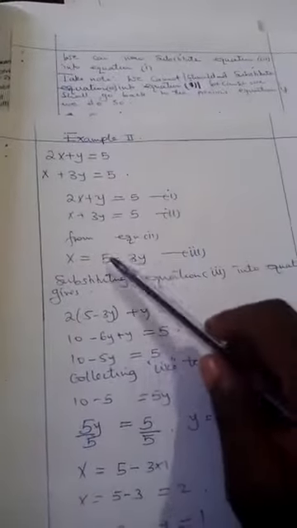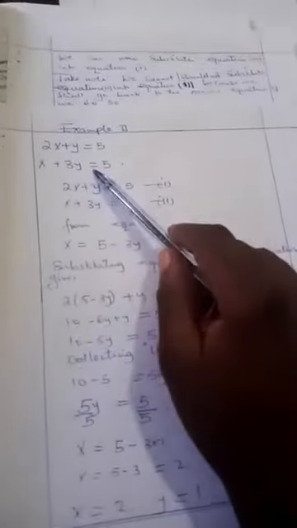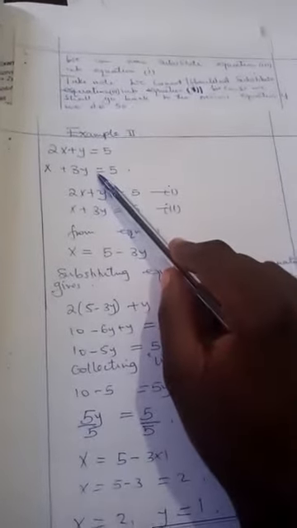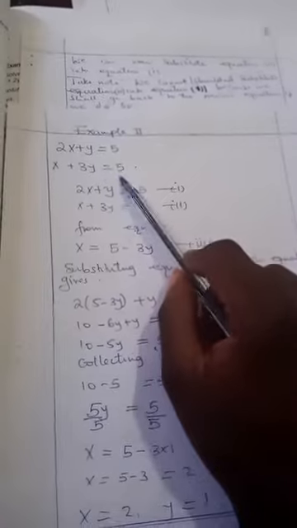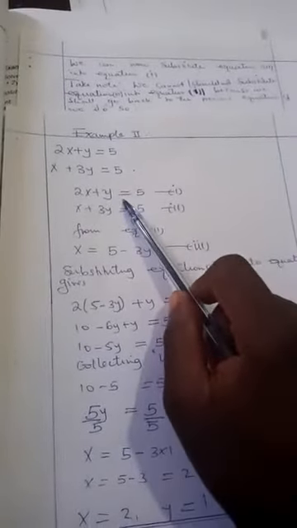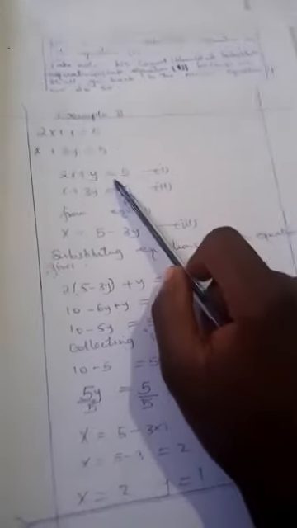Now, when you look at this example 2, remember we are using the substitution method to solve these equations. So first of all, we said identify the equations by naming them.